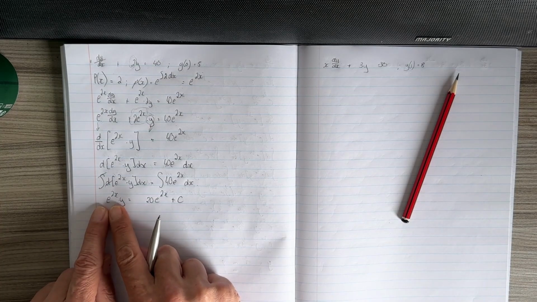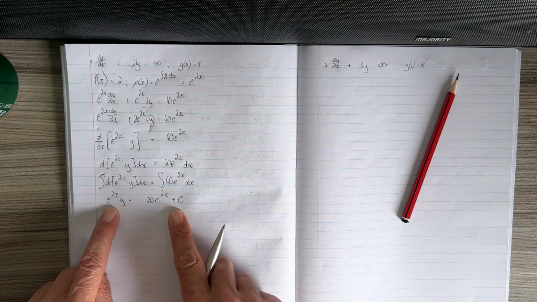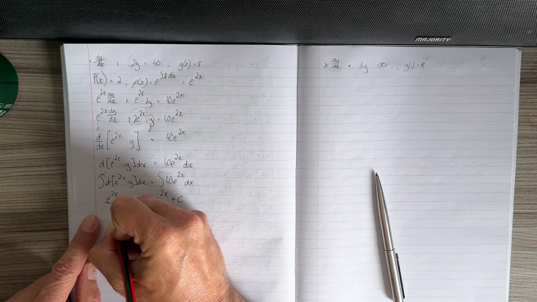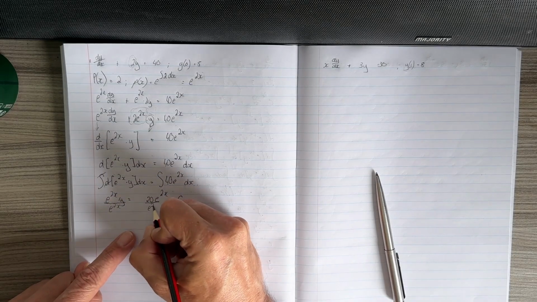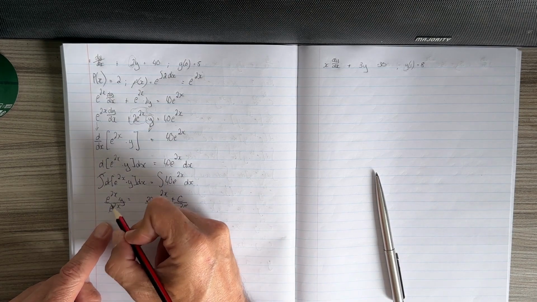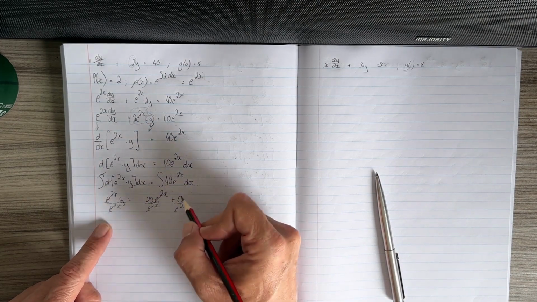We need to get rid of the e to the 2x because we want y on its own, so we'll divide through by e to the 2x. That means that term will cancel, that term will cancel, and we're left with that.